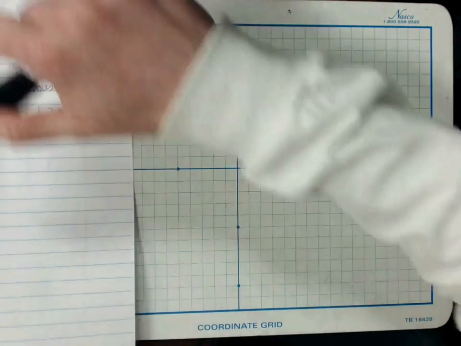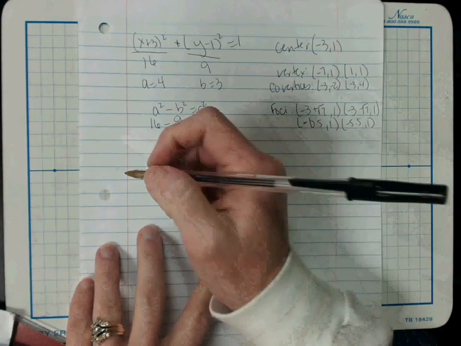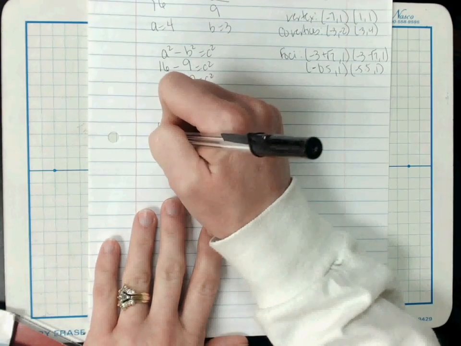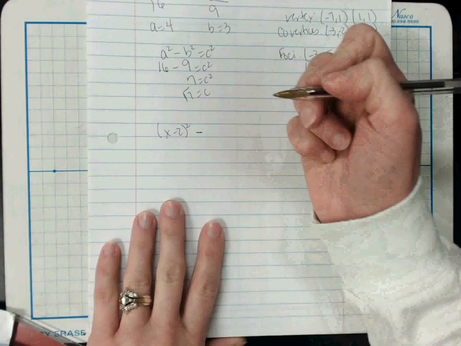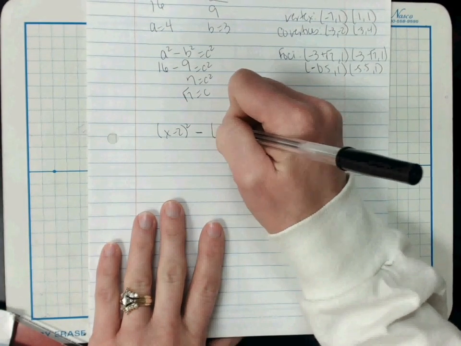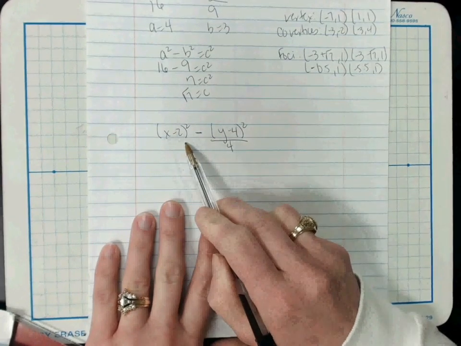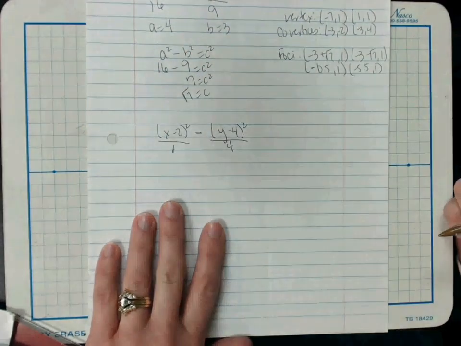And then we'll talk about something else. So our hyperbola, say I have, just lump that up. I've got (x minus 2) squared minus (y minus 4) squared over 4. If I don't have anything here, it's basically like it's over 1. I'm going to go ahead and put that.